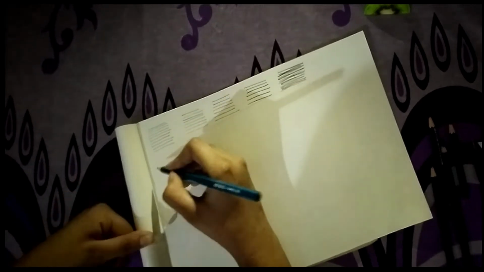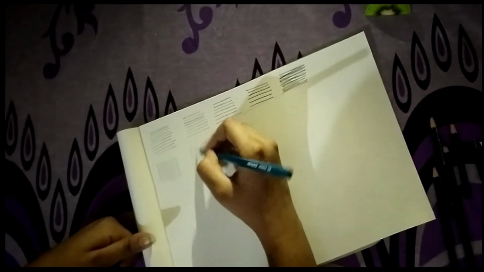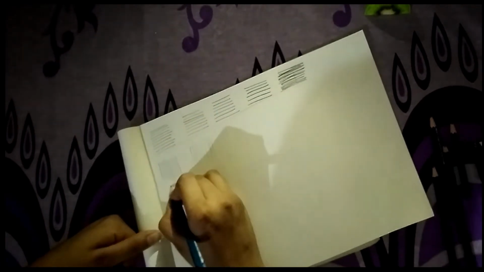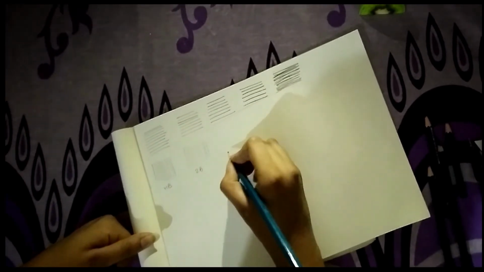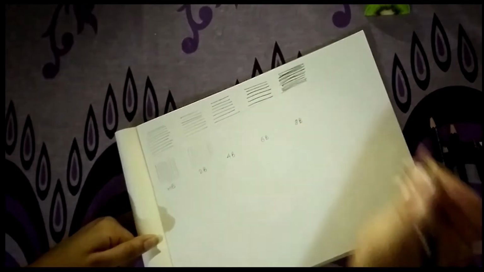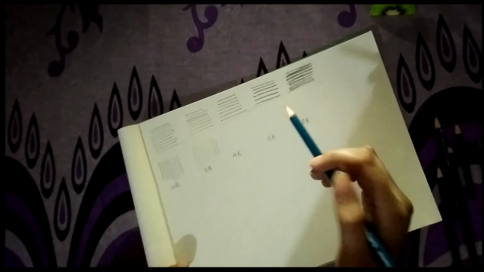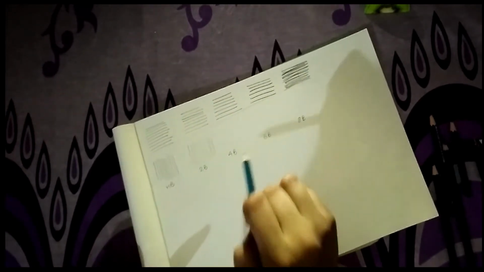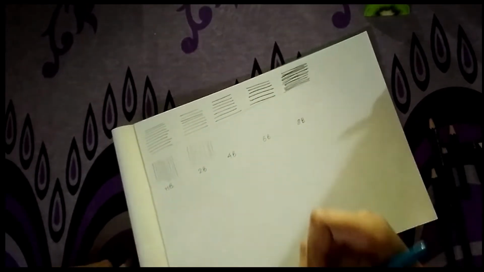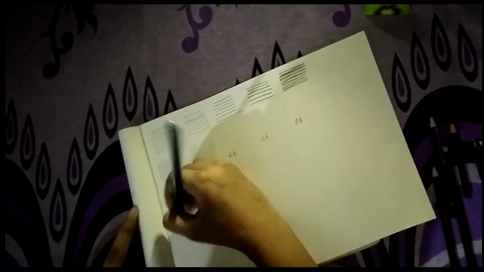Okay. Now draw vertical lines. Continue using HB, 2B, then you have 4B, 6B, 8B. Through this, you will not only be practicing drawing straight lines, but you will also develop the habit of getting the intensities right. You will learn about the intensities, the values.